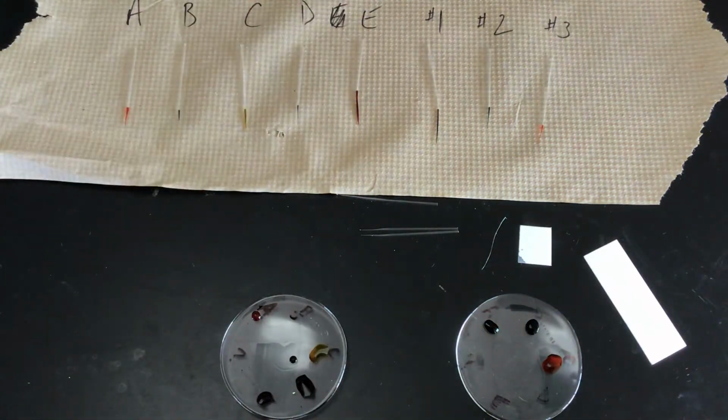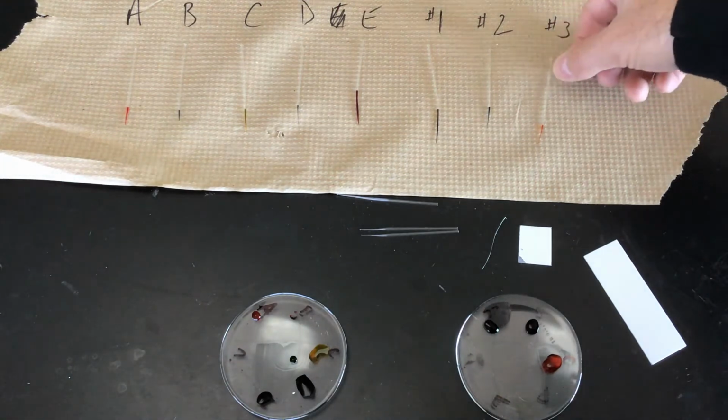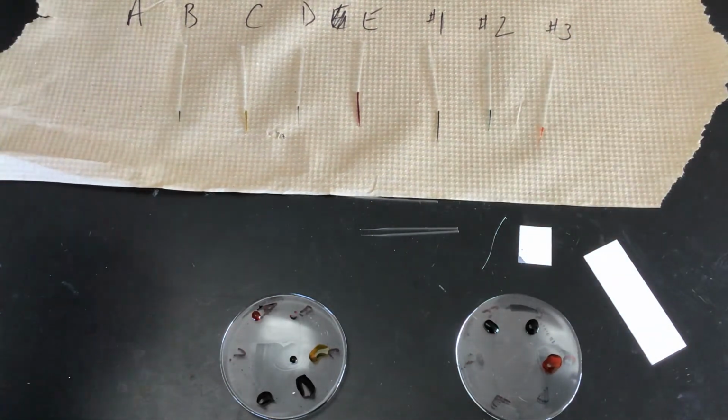The next thing that you would want to do ahead of time, when you actually are spotting on your TLC film, what you would want to make sure is that you're not putting too much of the dye on. So if I were to grab, let's grab A, so we go in order.